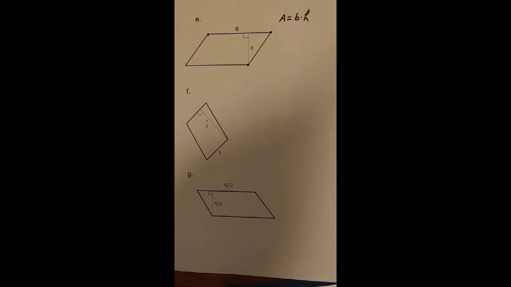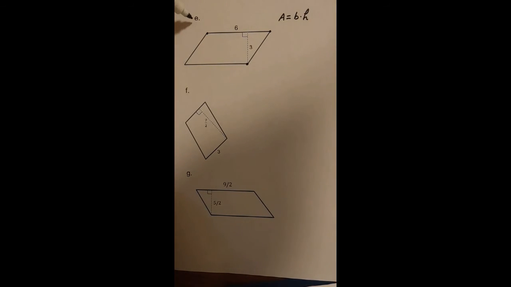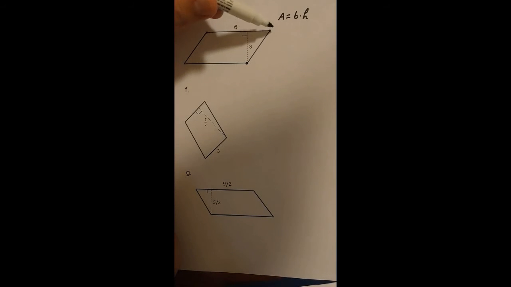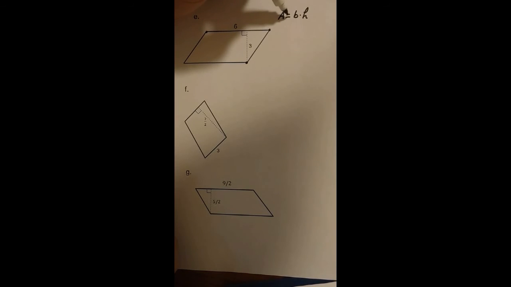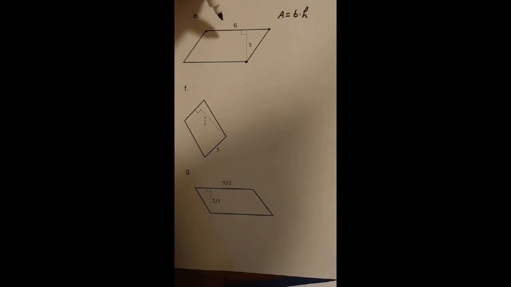Okay guys, let's finish this video by considering an example where we calculate the area of a parallelogram. To do that, let's consider exercise E from the material. So we have to calculate the area of this parallelogram. Okay, so we know that in this case the area is just b times h, where b and h represent the base and the height of the parallelogram.